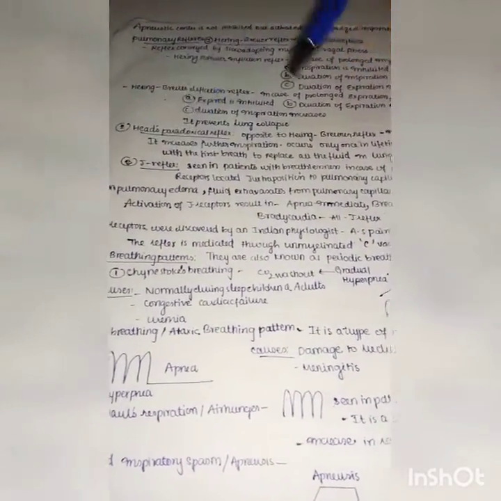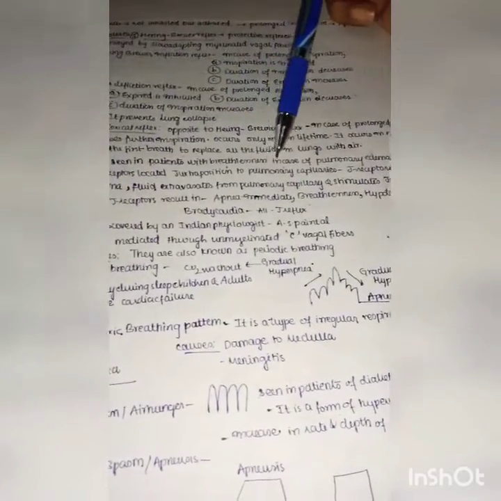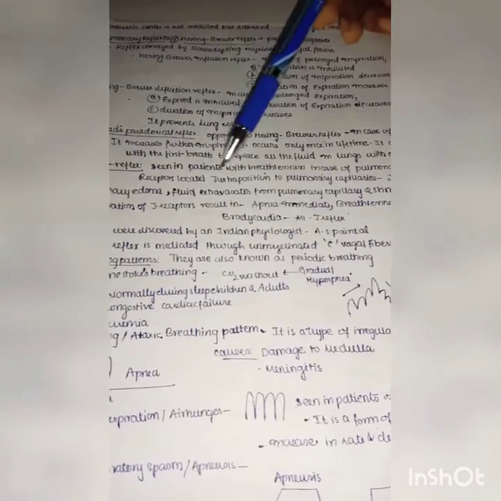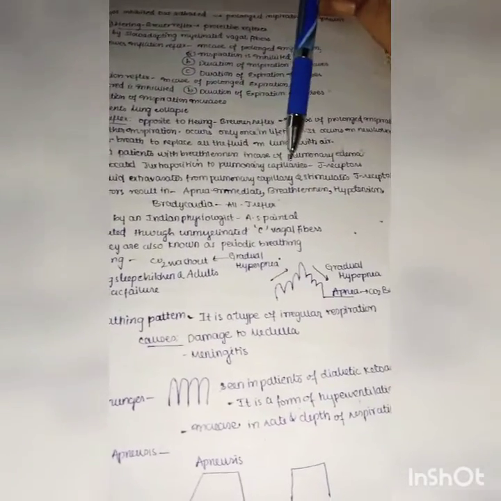Next, coming to the J reflex. The J reflex is seen in patients with breathlessness, especially in pulmonary edema. These receptors are located in juxtaposition to the pulmonary capillaries, that is, nearer to the pulmonary capillaries. They are called J receptors. In pulmonary edema, fluid extravasates from the pulmonary capillaries and stimulates these J receptors.